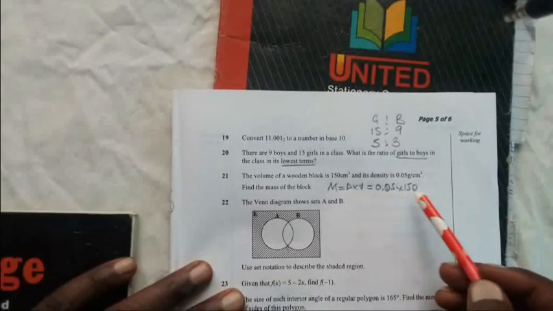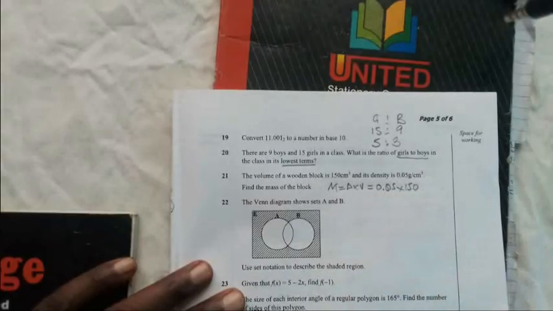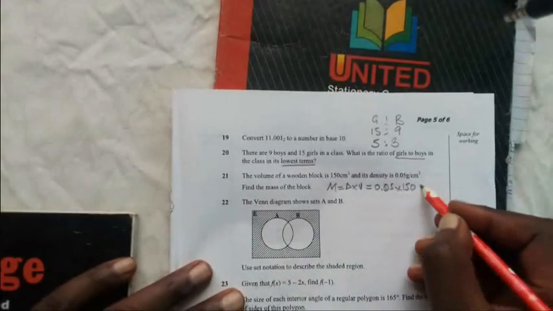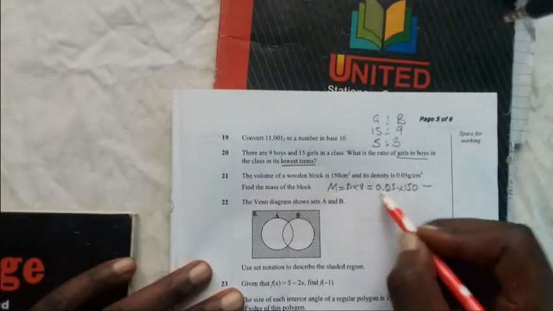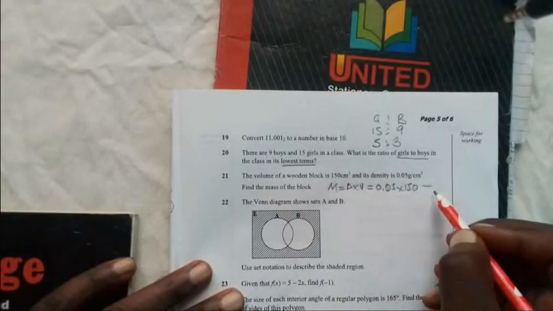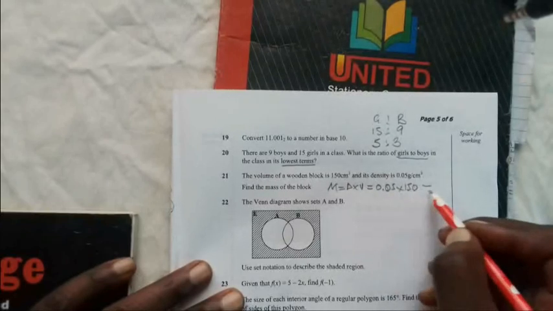So between the two numbers we are multiplying, there are 2 decimal places. So we first ignore the decimal places to make our calculation easy, and multiply 5 by 150, which gives us 750.